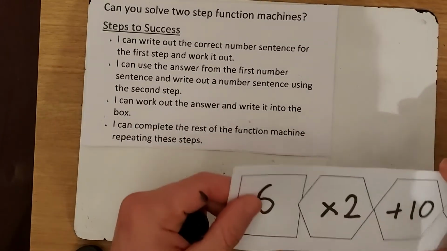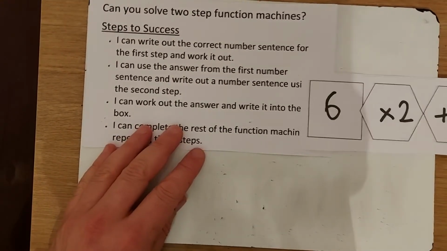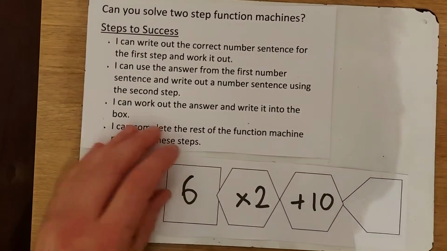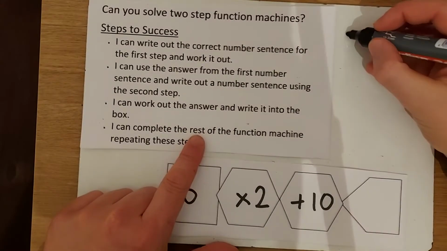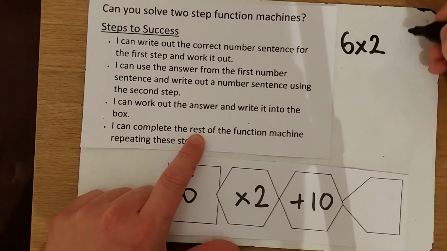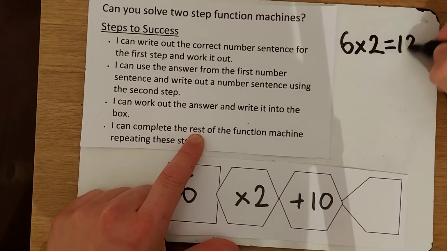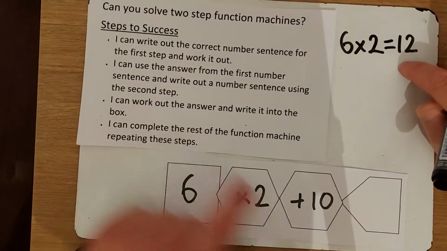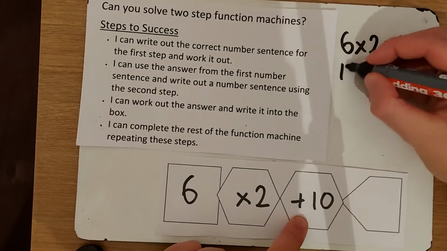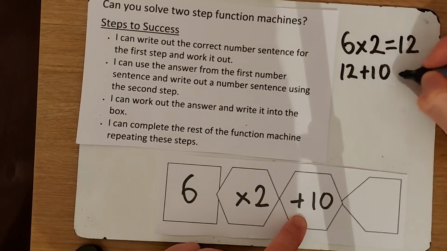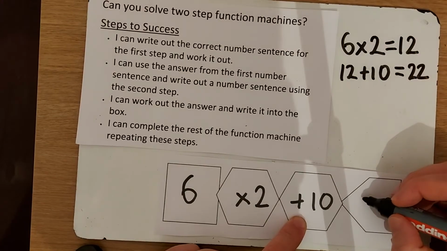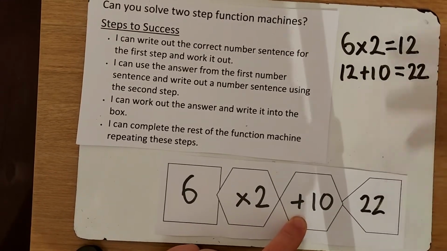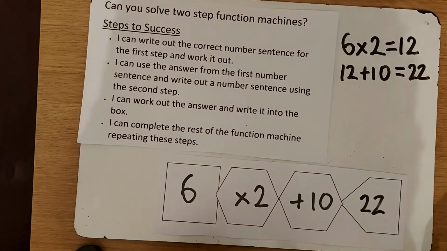So let's have another look at another example. Here it is. So let's remember, I can write out the correct number sentence for this first step. So I've got 6 times 2. So I write that out. And I know that'd be 12. Then I use this answer to help me do the second step. So I do 12 plus 10. And that would be 22. And then I'd be able to write my answer in here and complete the rest of my function machine.